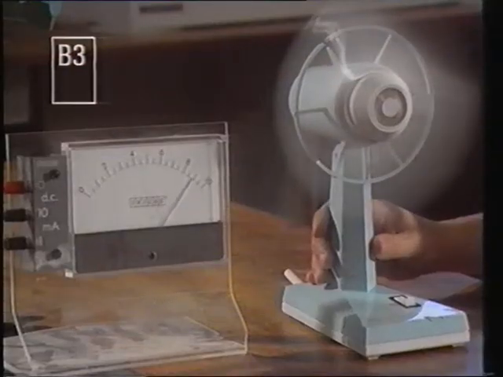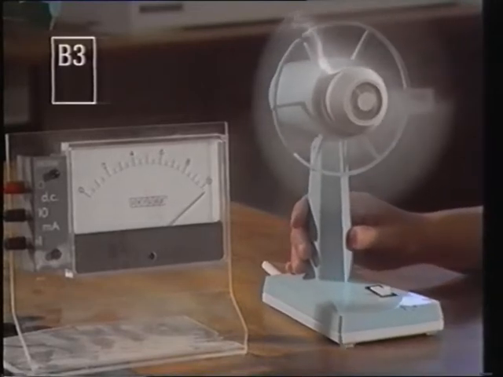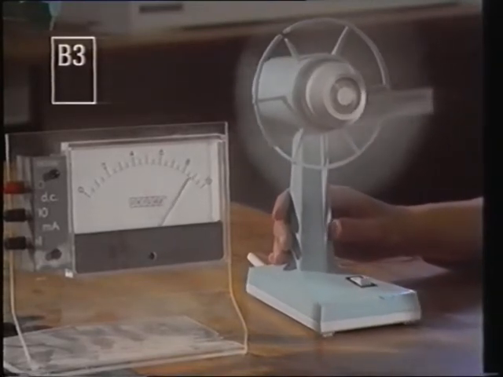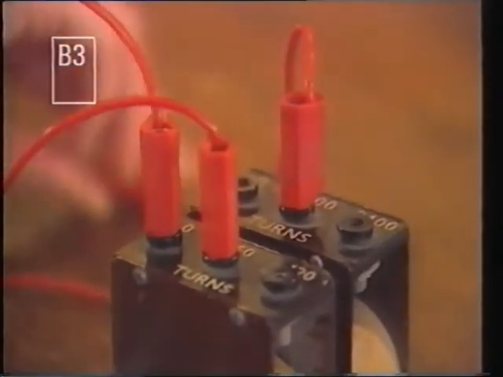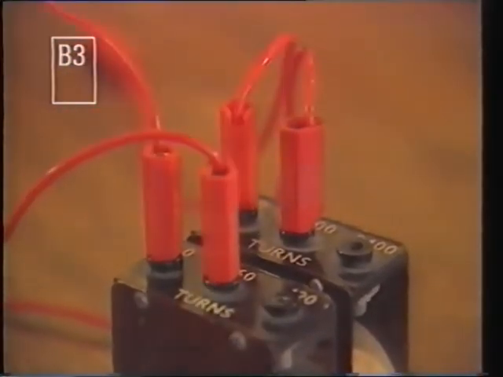There are all sorts of possibilities, but the students have to work them out for themselves. And while they're doing it, they are learning a lot about how electricity is generated and about energy sources.